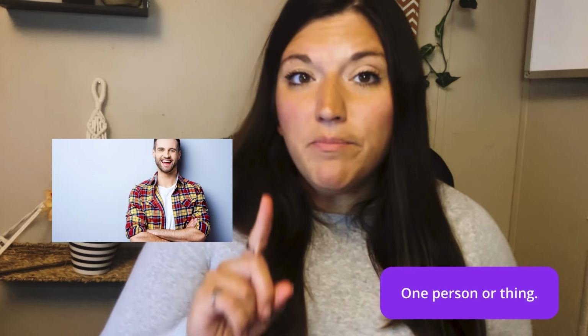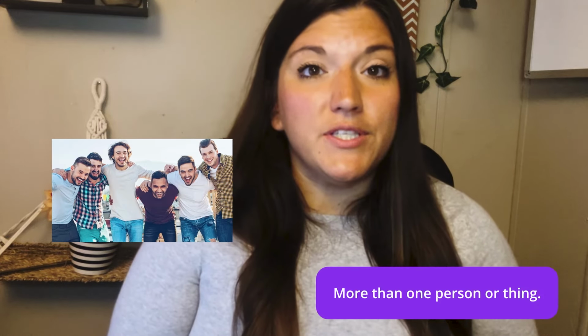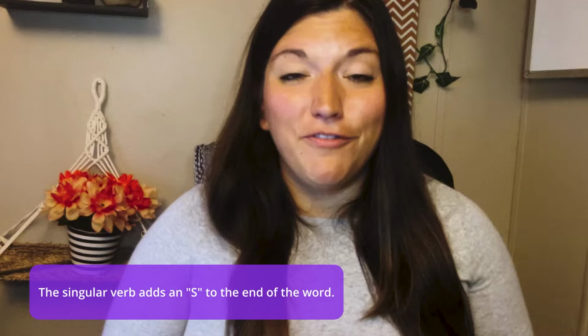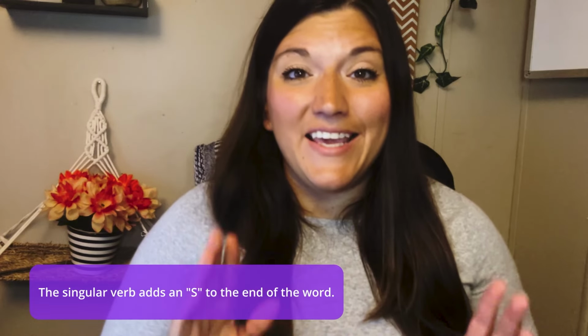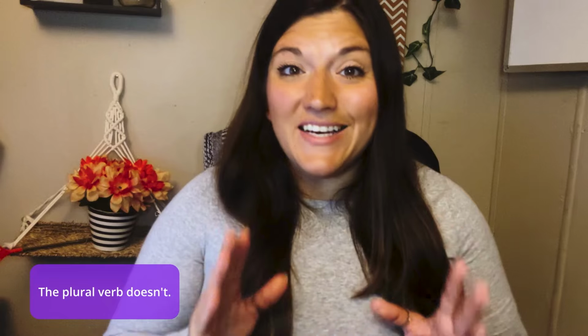If there is one person or thing, we use a singular verb. If there is more than one person or thing, we use a plural verb. Now, not to be too confusing, but unlike nouns, the singular verb adds an S to the end of the word, and the plural verb doesn't.